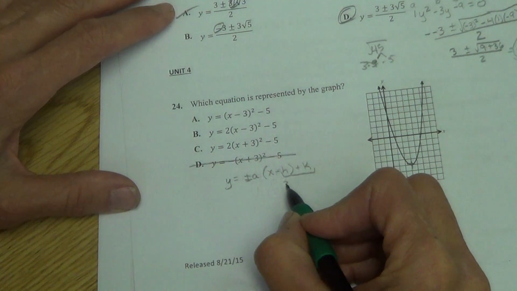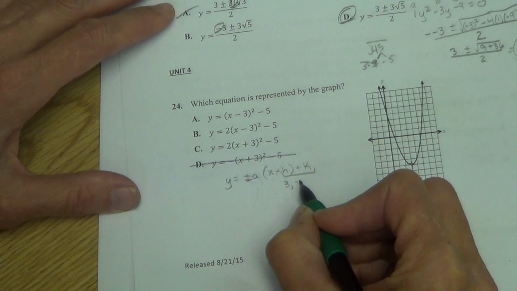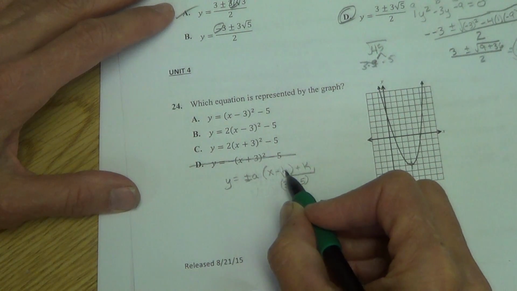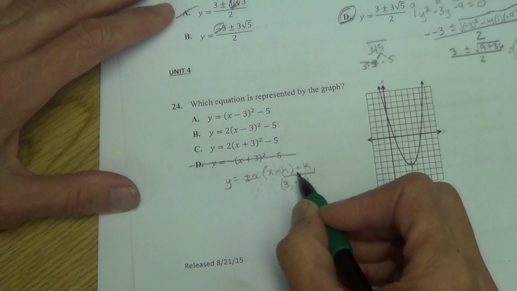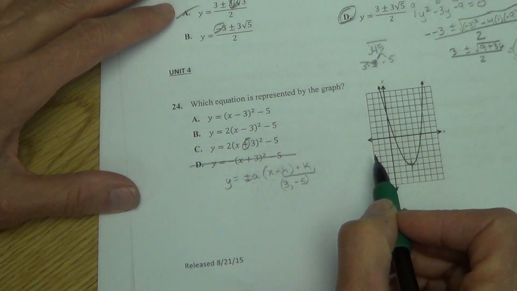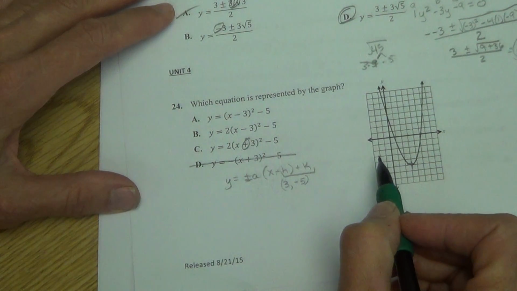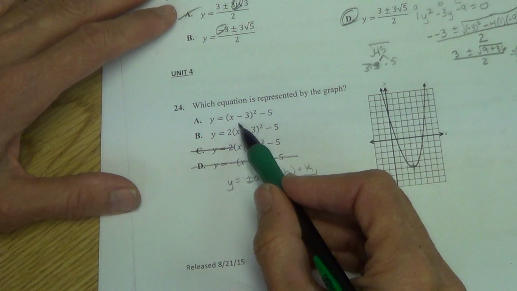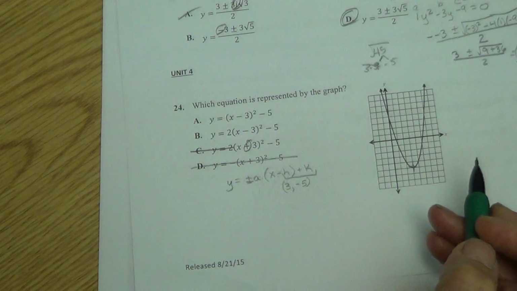So it'd be 3, negative 5. Now, when this goes into the formula, the 3 goes there with the negative in front of it, so it would be a minus 3. That cannot be correct right there. It's got a plus 3. So it's got to be either A or B.